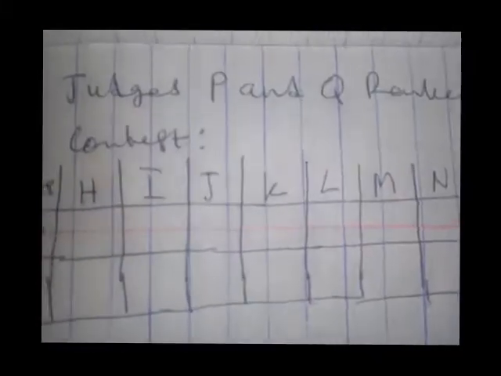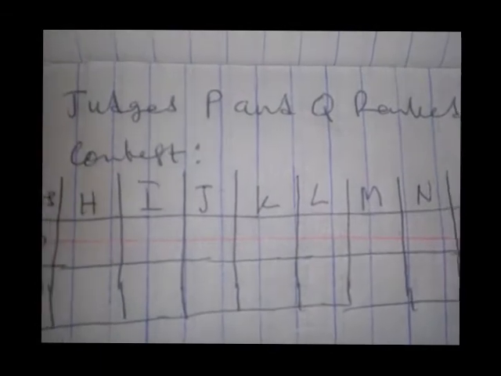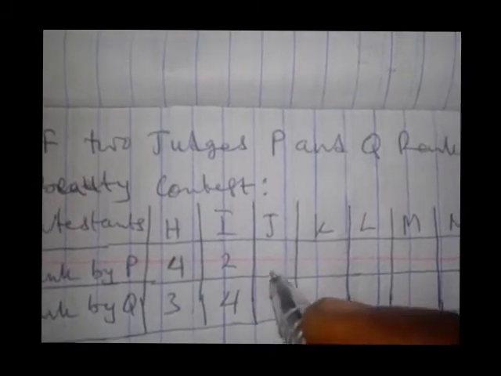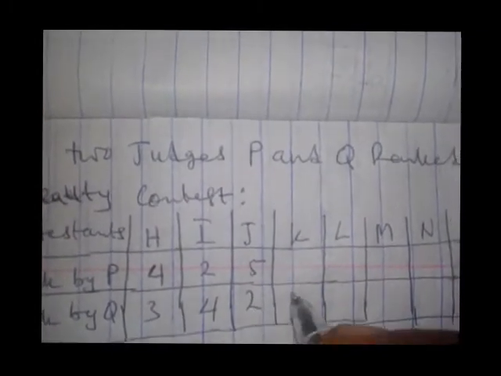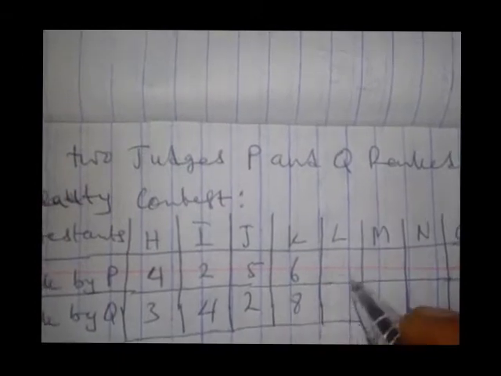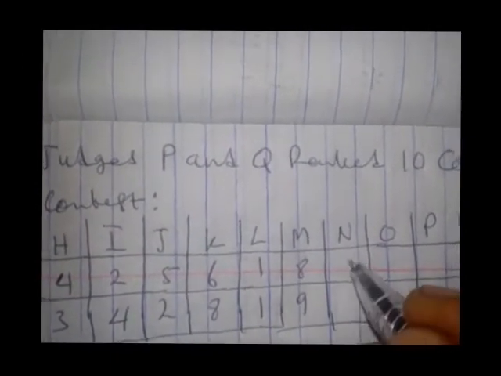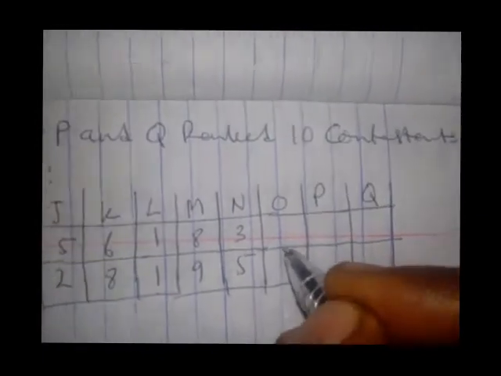But all we just need is the figures within the rank. So we have 4 here, 3 here, 2 here, 4 here, 5, 2, we have 6, 8, 1, 1, we have 8, 9, 3, 5, 7, 6, 10, 10, and 9, 7.